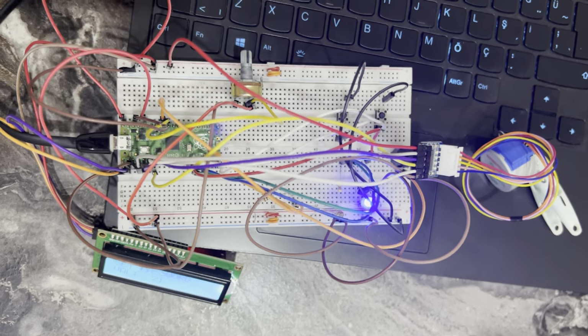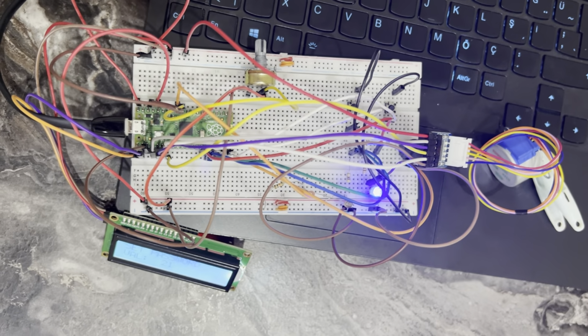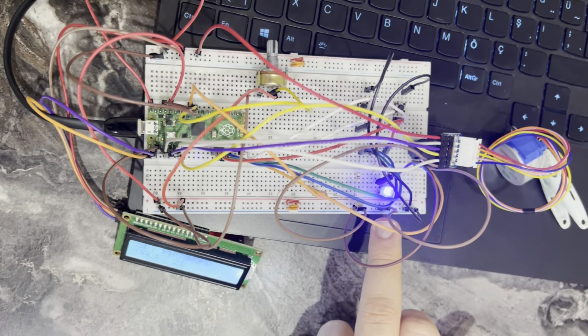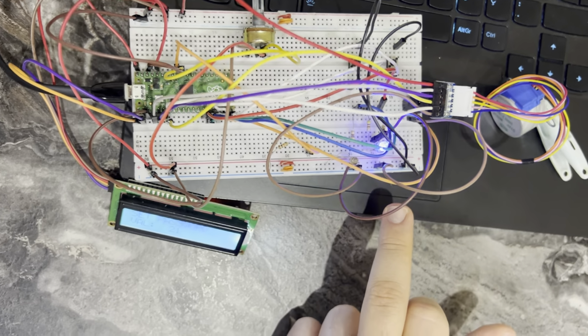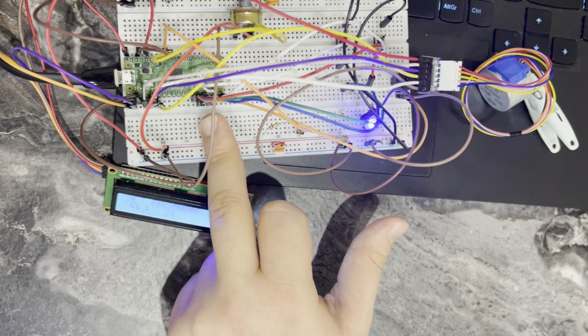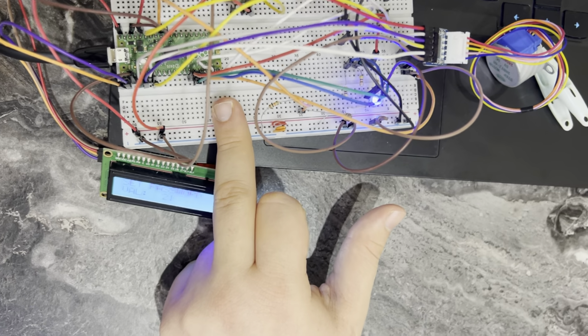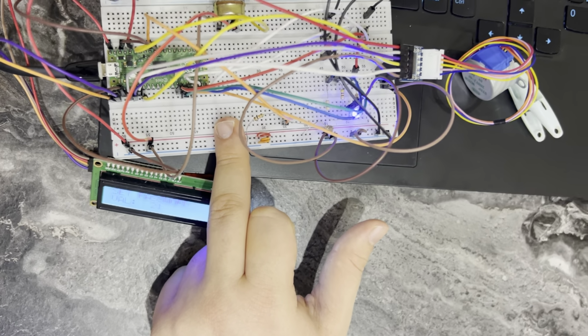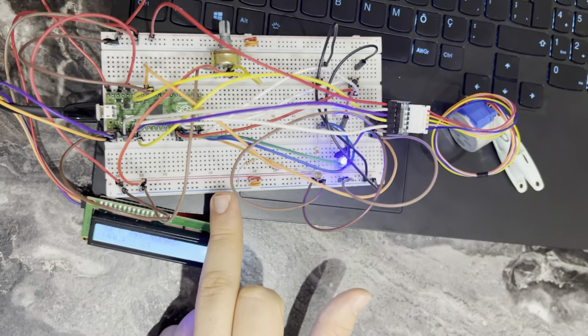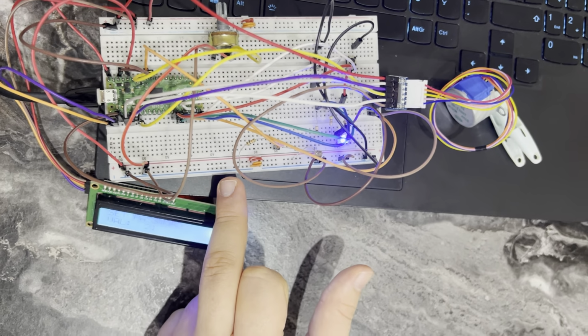After that, we connected the RGB LED. The RGB pins were connected to GP10, GP11, and GP12 respectively. The common cathode pin was connected to the ground line.